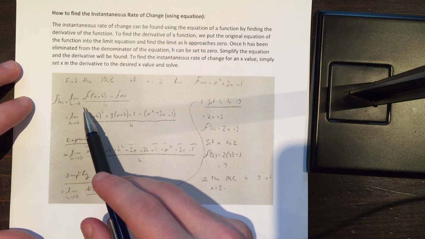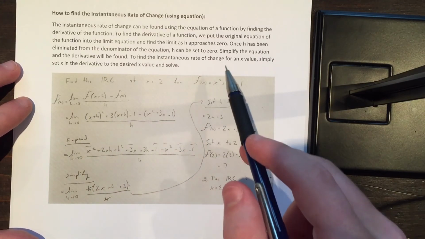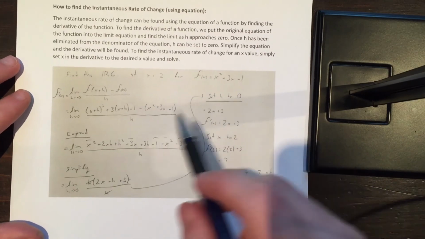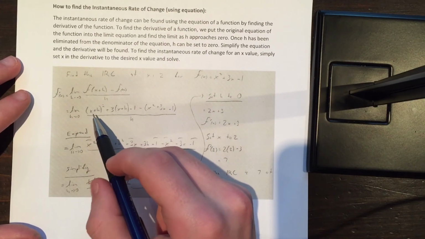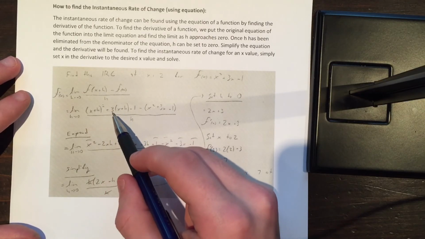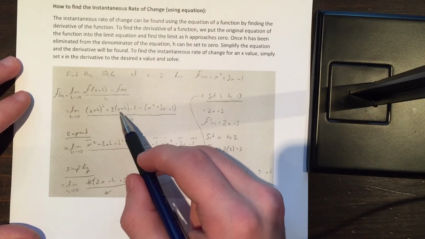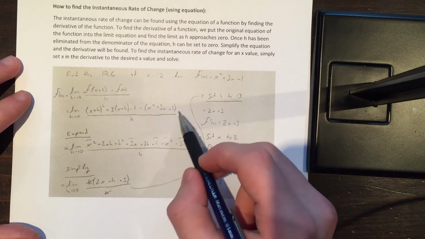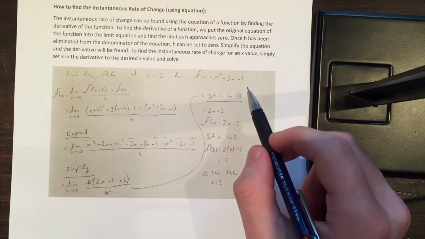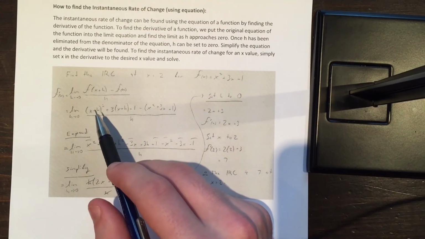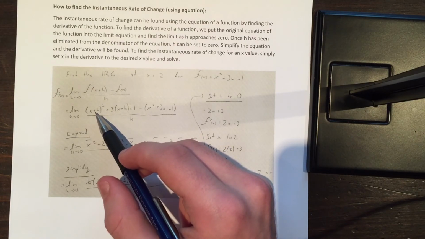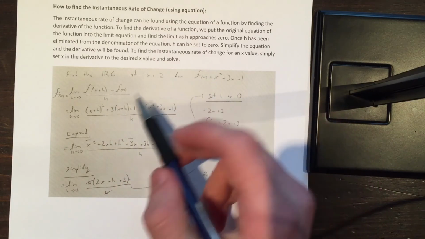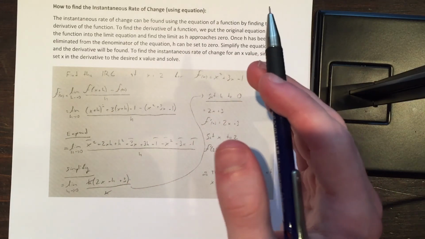So, lim as h approaches 0, then we plug in the function x squared plus 3x minus 1. So we end up with bracket x plus h squared plus 3 bracket x plus h close bracket minus 1, and minus the original function x squared plus 3x minus 1. So as you can see, all the x values have had an h added to them, and then we just continue on with the equation. So it's only the x values that are getting augmented in the equation.